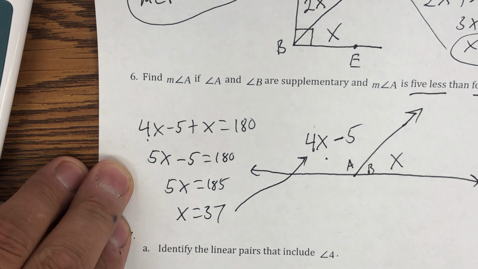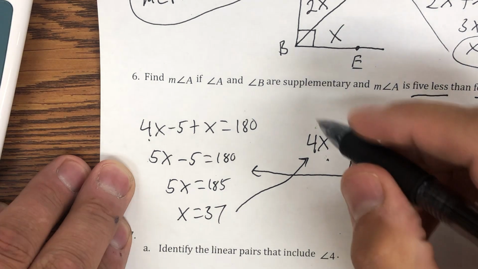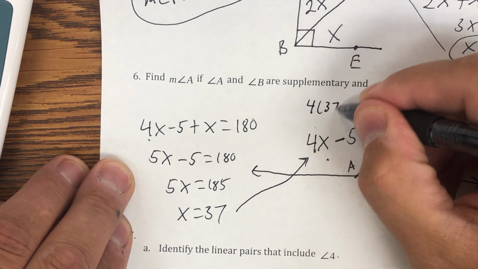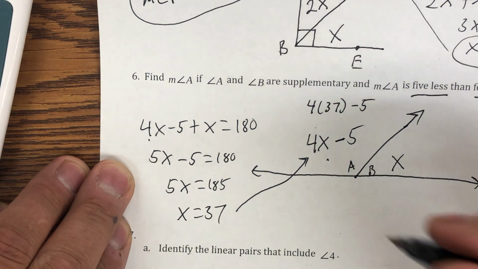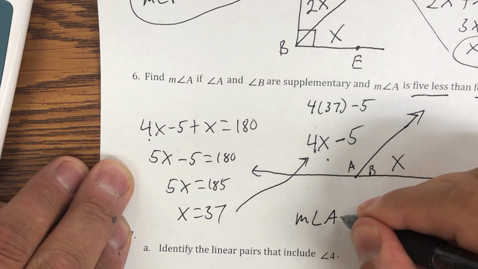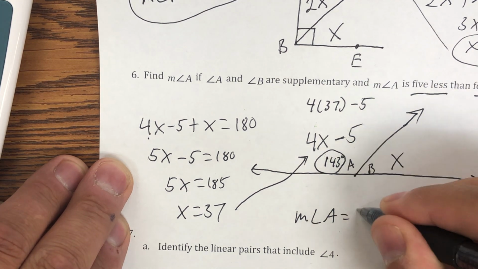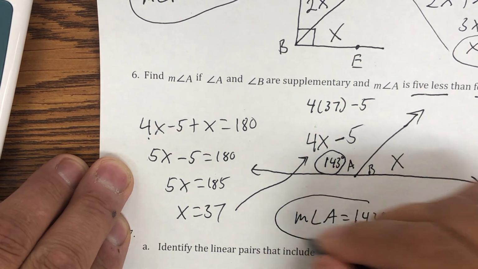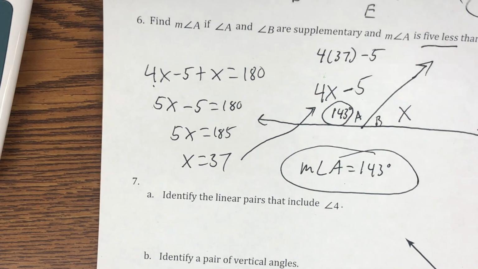Using my calculator, 4 times 37 is 148. Plug it back in. 4 times 37 minus 5. And 148 minus 5 is 143. So the measure of angle A is 143 degrees.